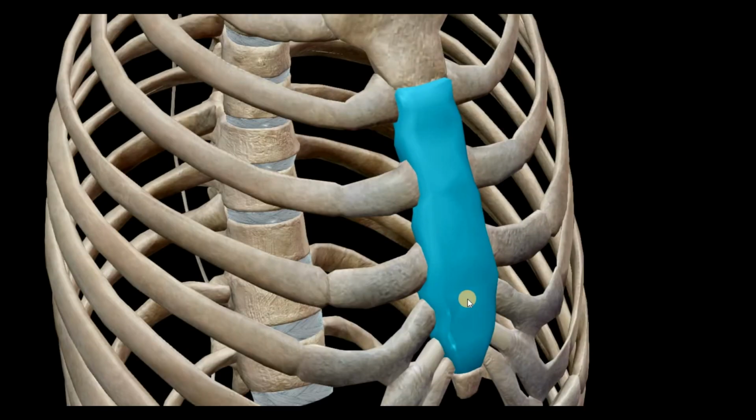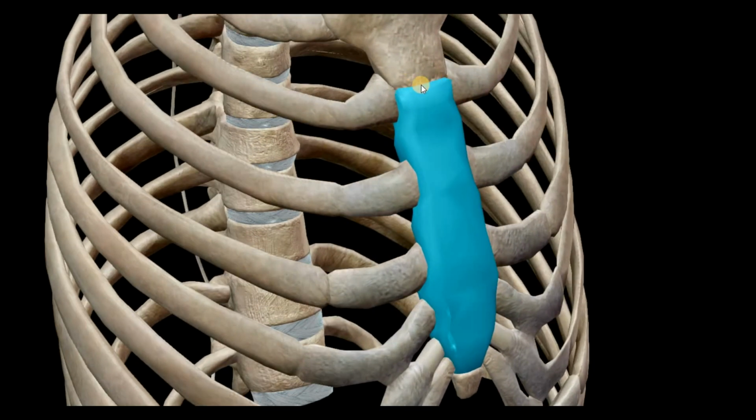This is the body of sternum. So these two have superior and lateral borders. This articulates with the manubrium, so it forms the manubrio-sternal joint. So this is the joint itself.